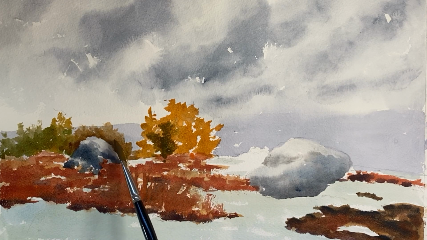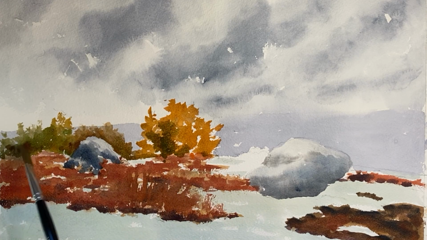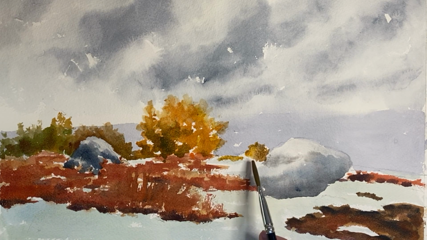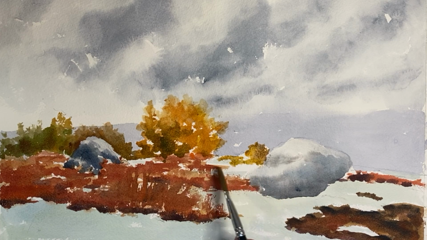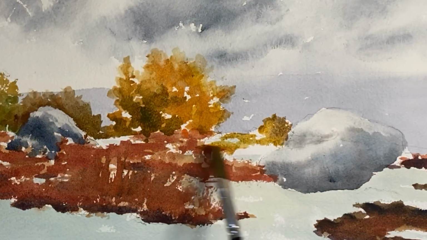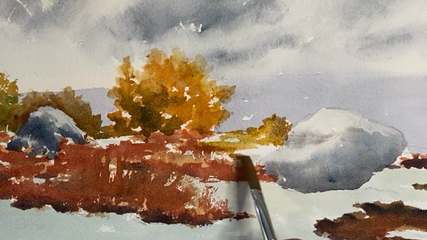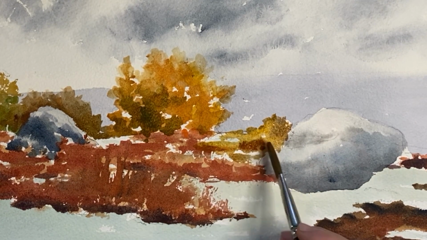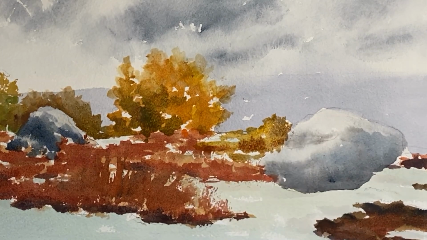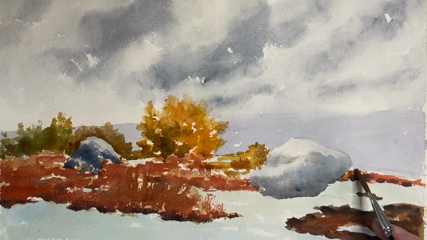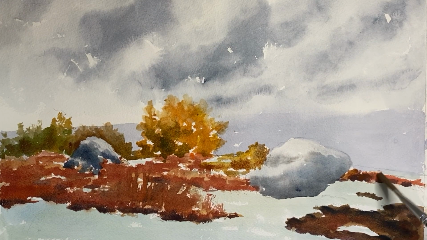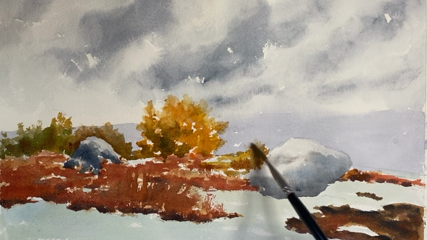The values that we choose to darken don't necessarily have to be right behind lighter objects like the rock. They can be elsewhere in the painting and they can still bring out the lighter values of the painting. Now I'm repeating this exercise on the right-hand side to make the other rock appear lighter. I'm just darkening the values around the rock.